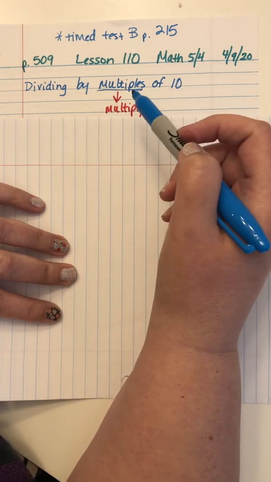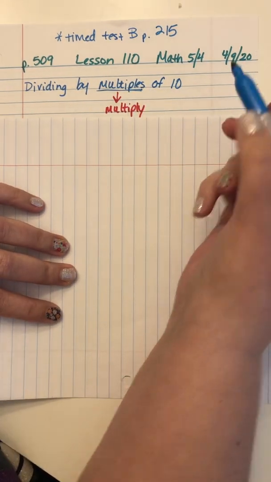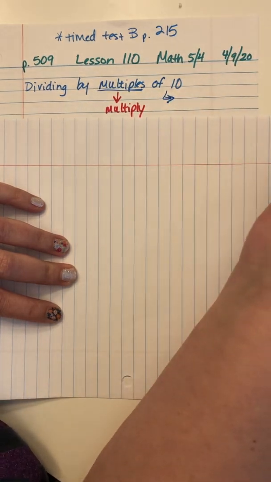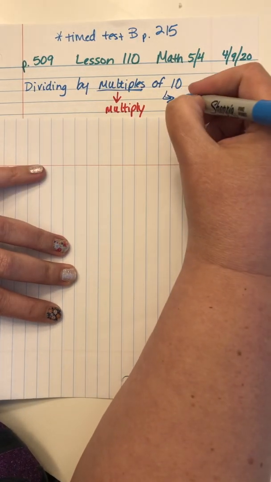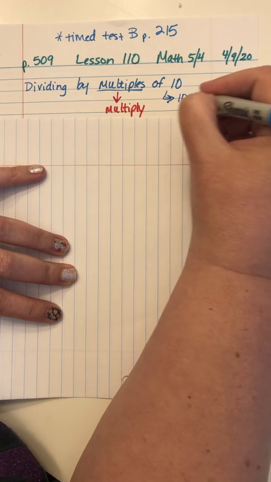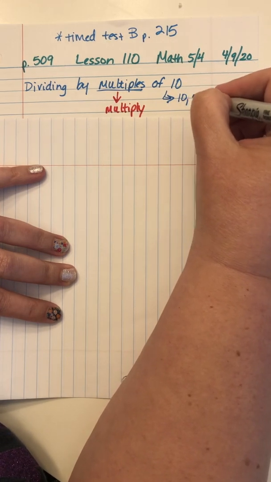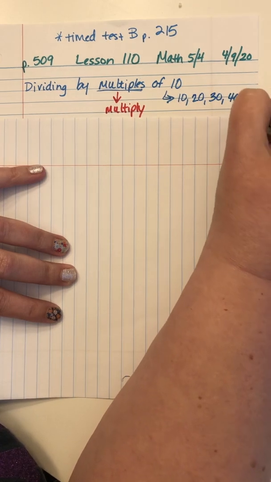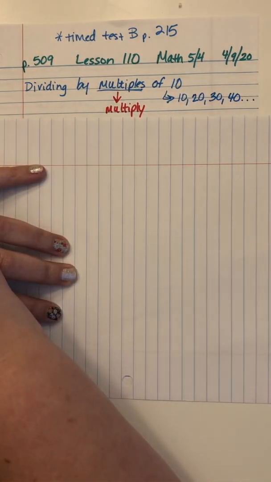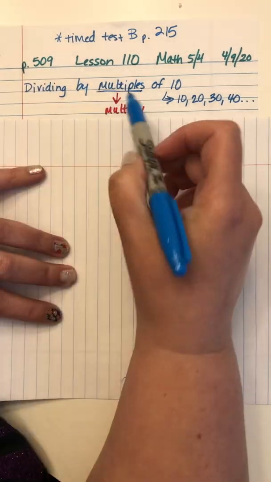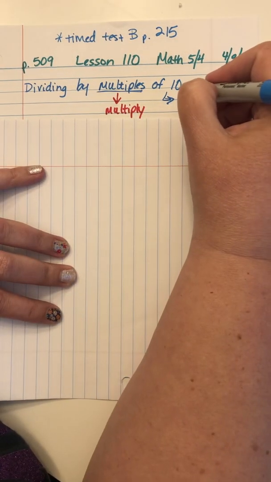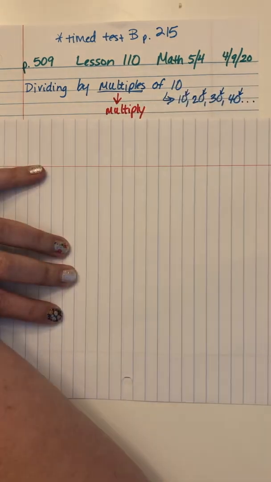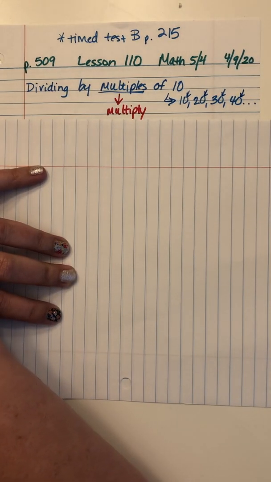So multiples of 10 would be, for example, 10 times 1 is 10, 10 times 2 is 20, 10 times 3 is 30, 10 times 4, 40, and on and on and on, okay? So basically, a multiple of 10 is any number that ends in zeros, right? And is easily divided by 10 with no remainder.